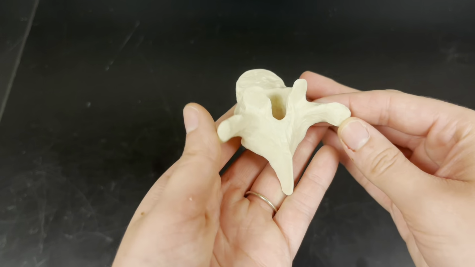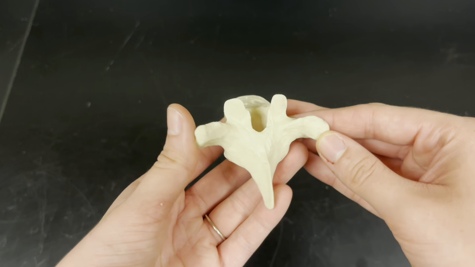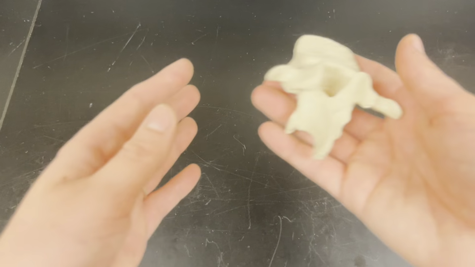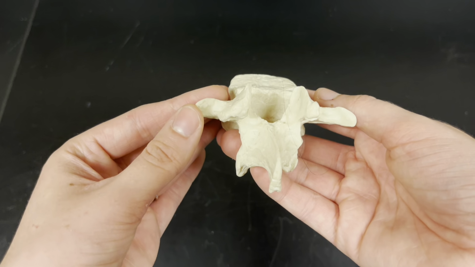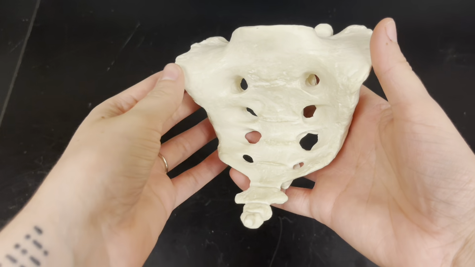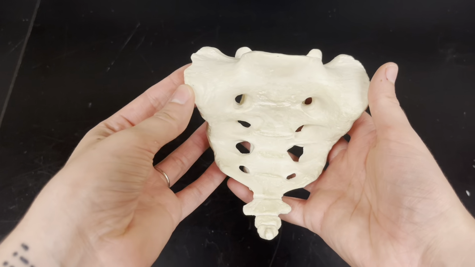Next, we have our thoracic vertebra. There are 12 of these. Next, we have our lumbar. There are 5 of these. And lastly, there are the 5 sacral and 4 coccygeal vertebrae.